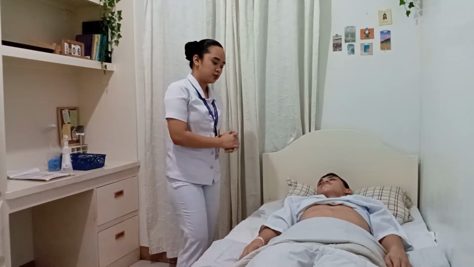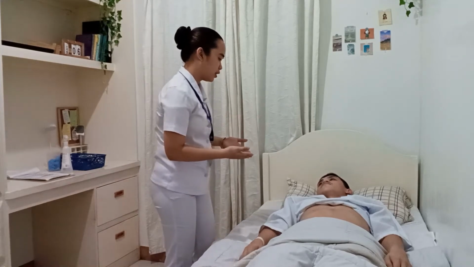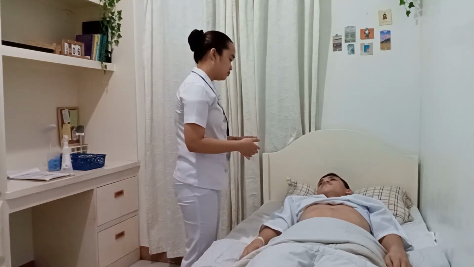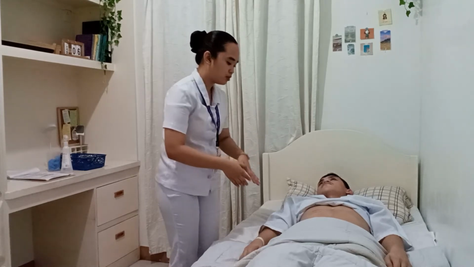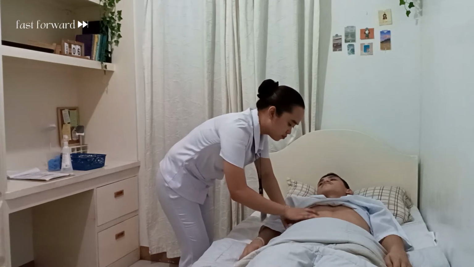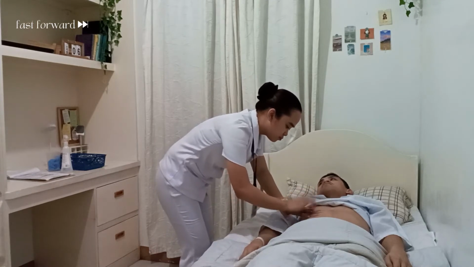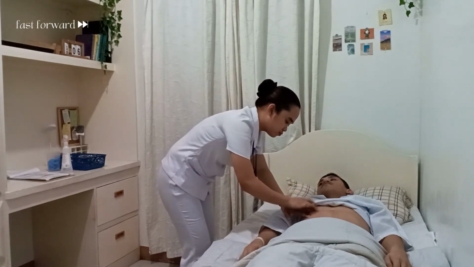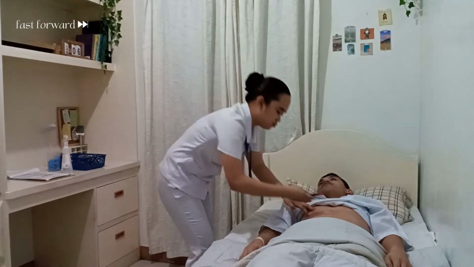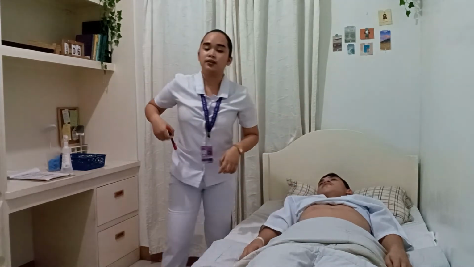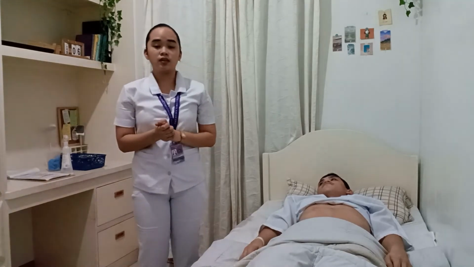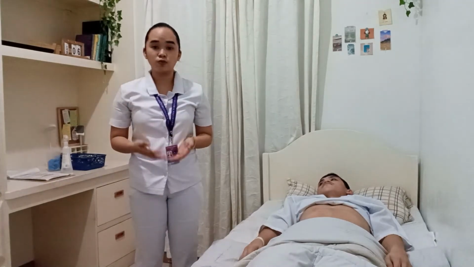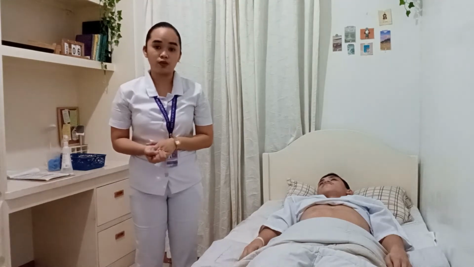So Mr. Patrick, I need you to take a deep breath. Okay, and then exhale. Exhale and then hold your breath, please. Okay, thank you. Okay, you can now relax. And then measure the distance in centimeters between the lower border and the right costal margin along the mid-clavicular line.